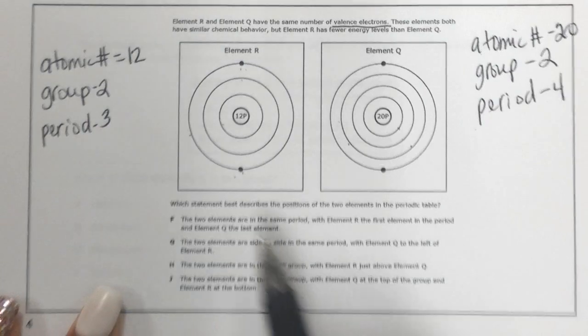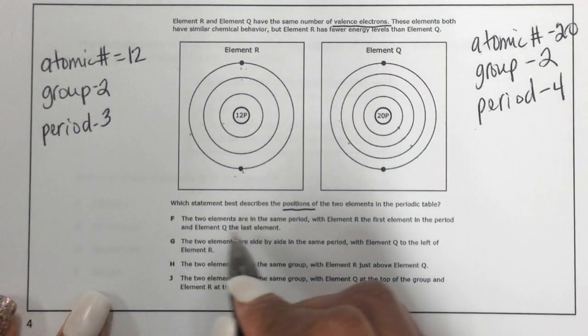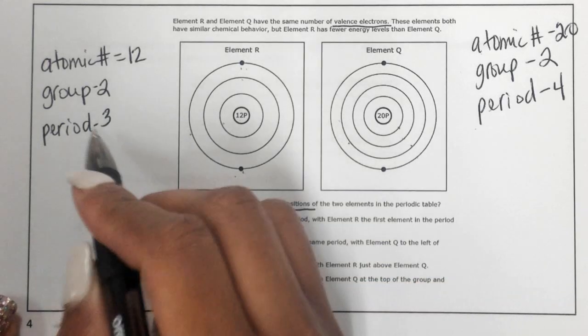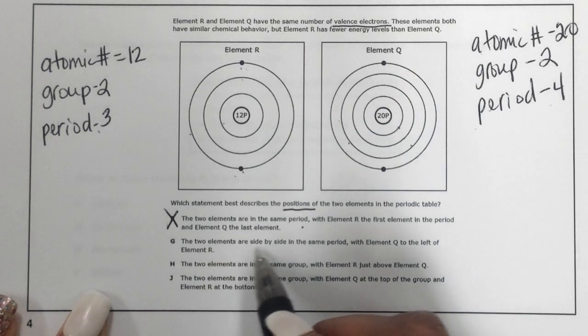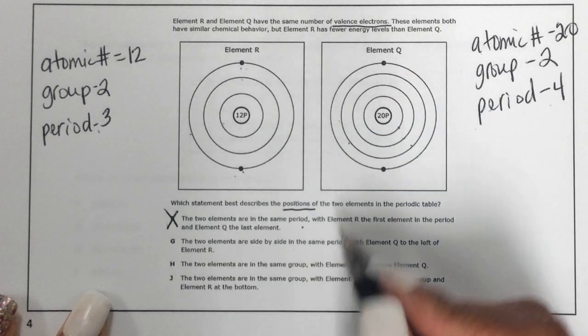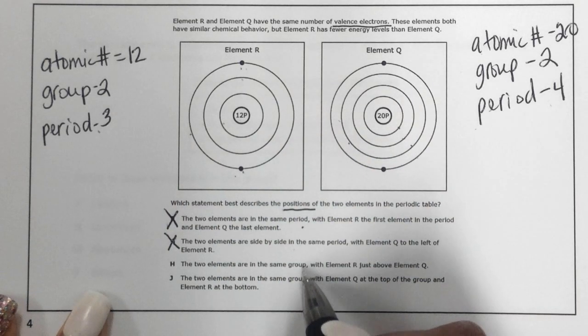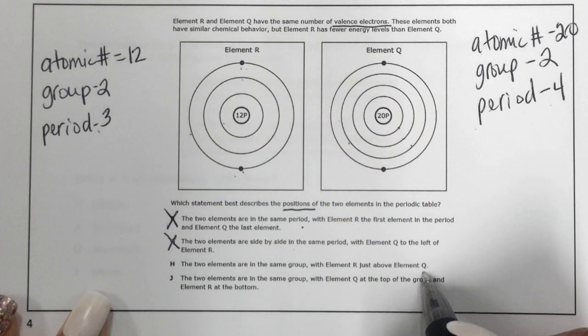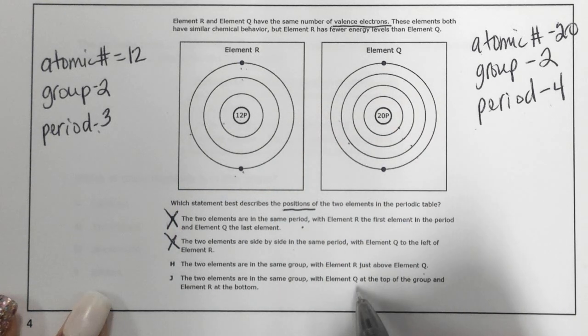Okay. Which statement best describes the positions of the 2 elements? The 2 elements are in the same period. Period 3 and period 4 are not the same. The 2 elements are side by side in the same period. Well, no. The 2 elements are in the same group with R just above Q. The 2 elements are in the same group with Q at the top of the group and R at the bottom. So let me get my periodic table. We know that 12 is less than 20.